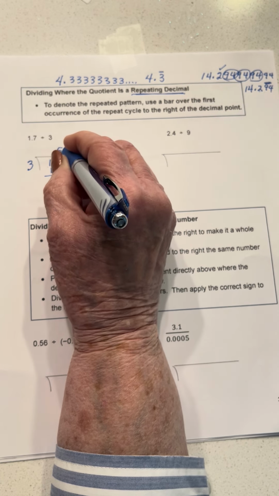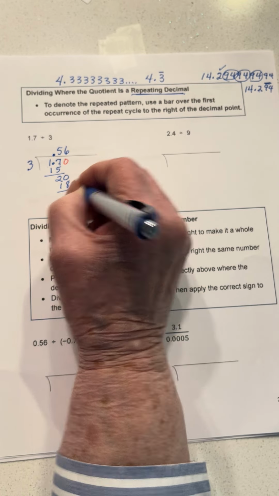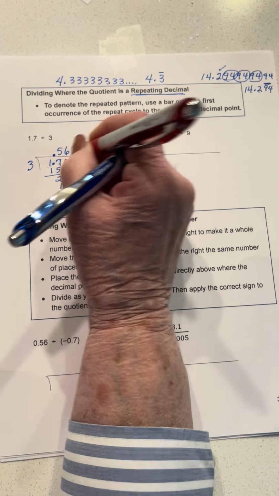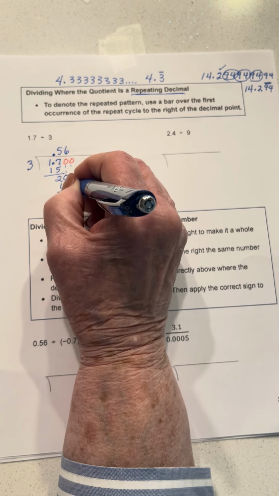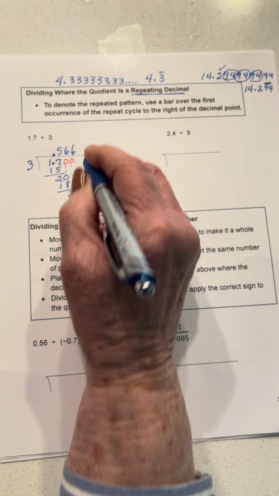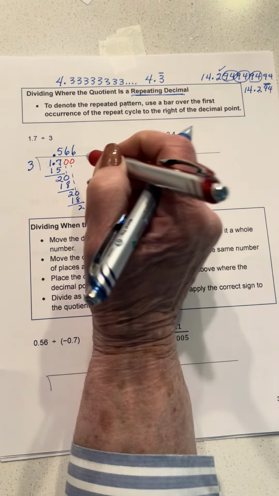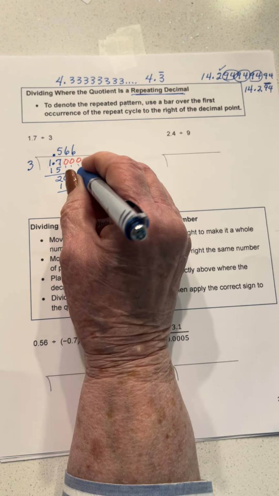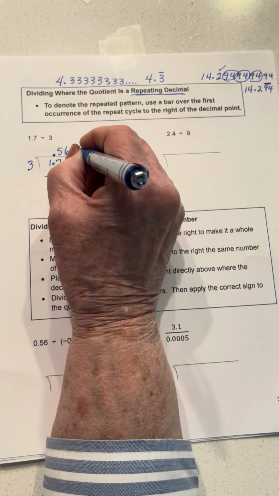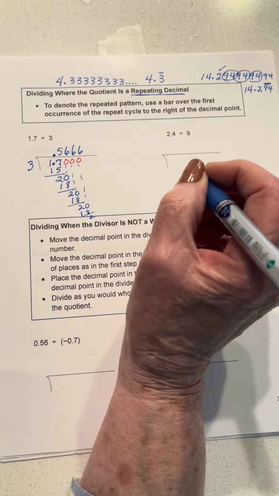3 goes into 20 6 times, which is 18. We're left with a 2. We'll continue to add zeros. We brought this one down, and now we're bringing this one down. It goes 6 times, which is 18. Do you see what's going to happen? As we continue to add zeros, we're going to keep getting 6s because we're going to keep getting 2 left over each time.